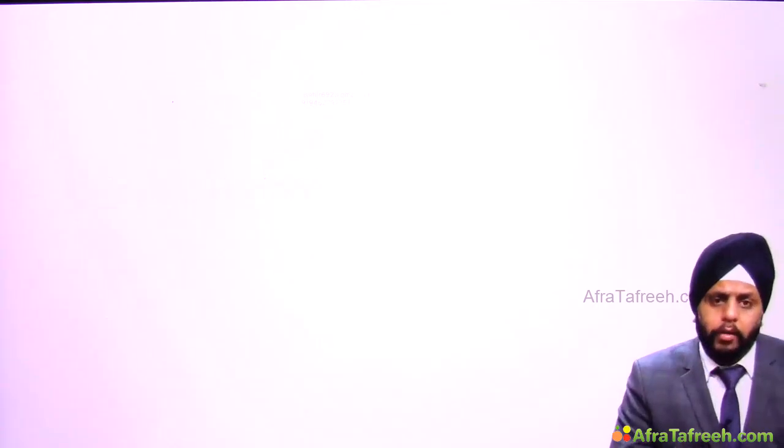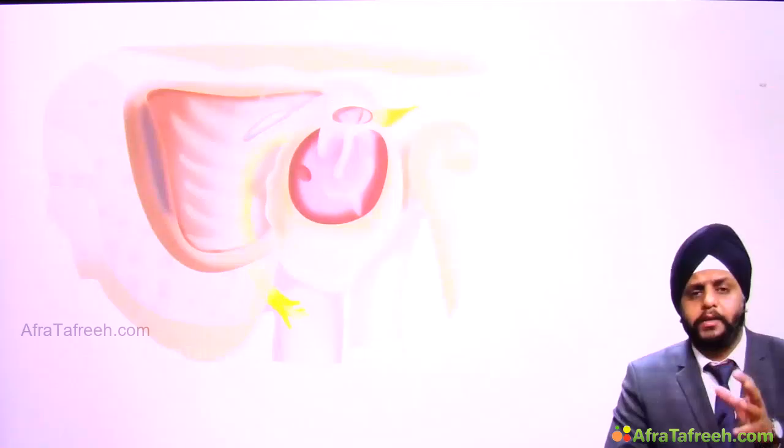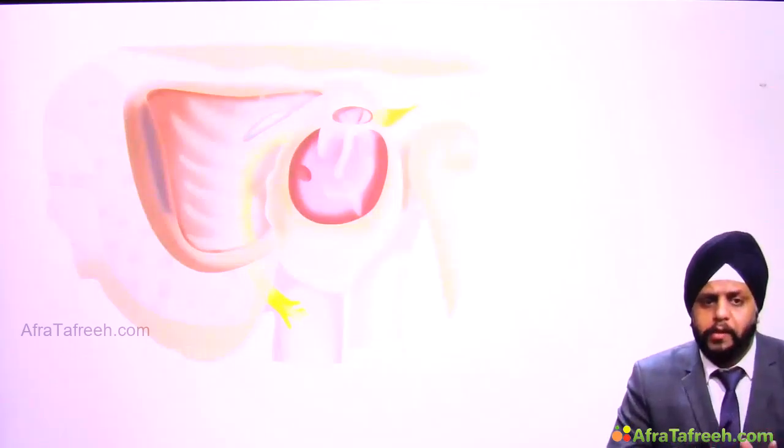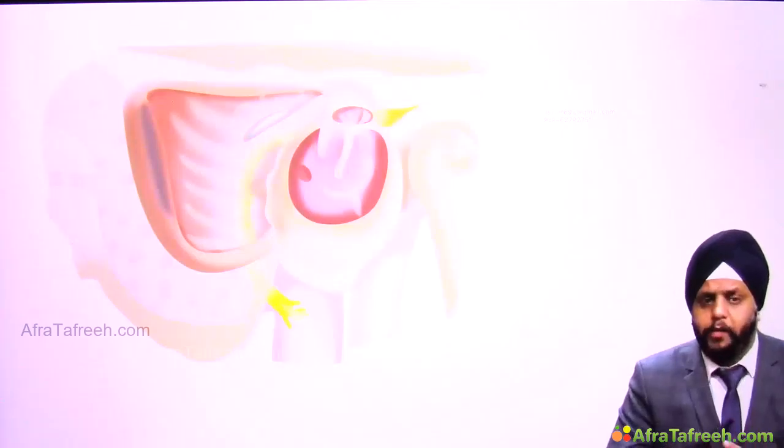Let's look at this diagram of the mastoid. What is there in this diagram? All the air cells have been removed. This mastoid process has been opened. The mastoid process you see has been opened surgically, and all the air cells have been removed.